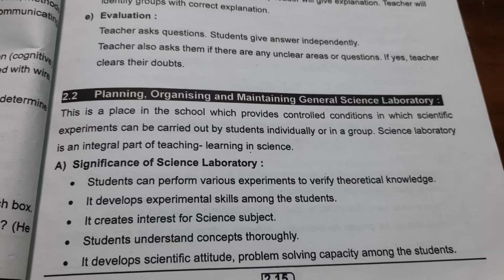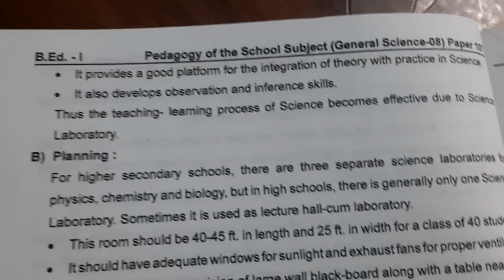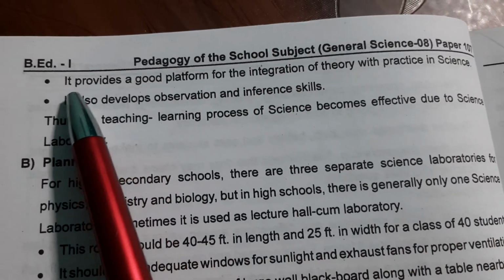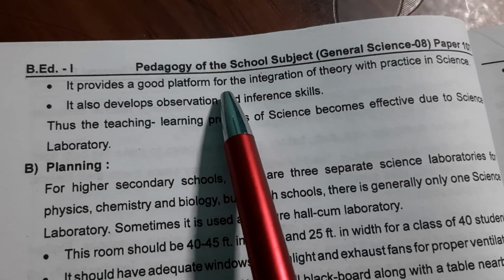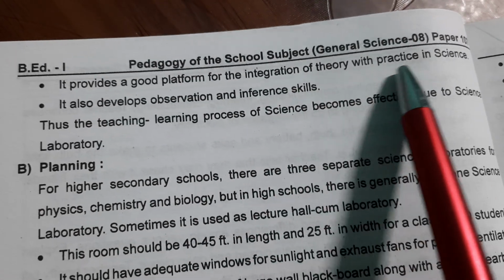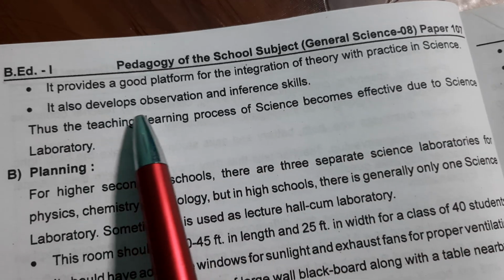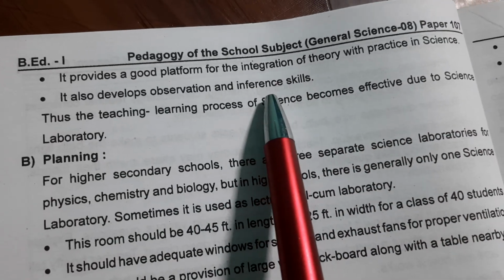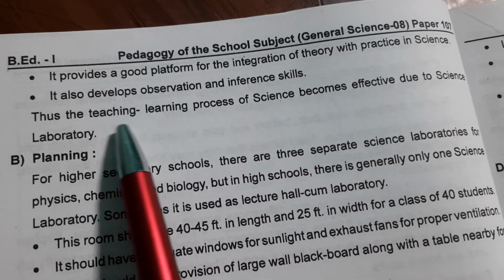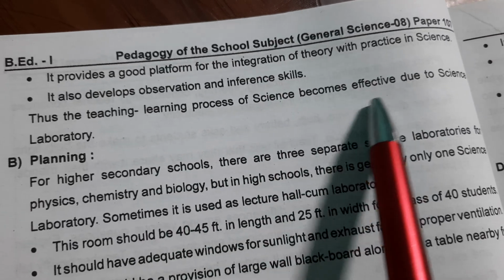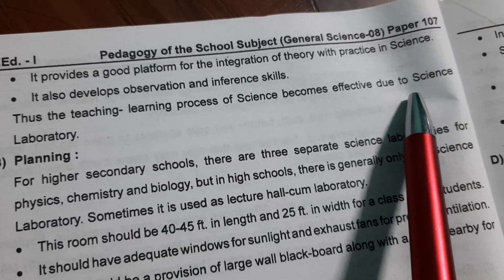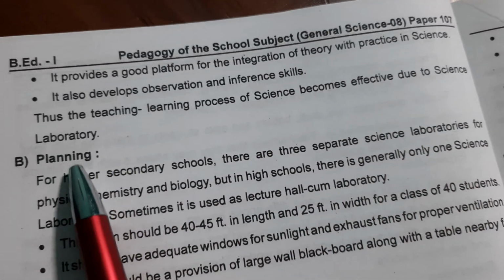So let me turn the page. Continue. The next point is it provides a good platform for the integration of theory and practice in science. It also develops observation and inference skill. Thus, the teaching learning process of science becomes effective due to the science laboratory.